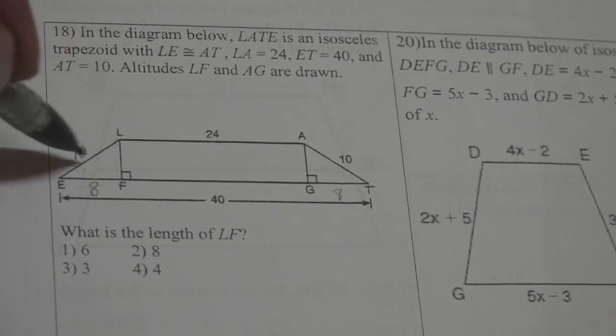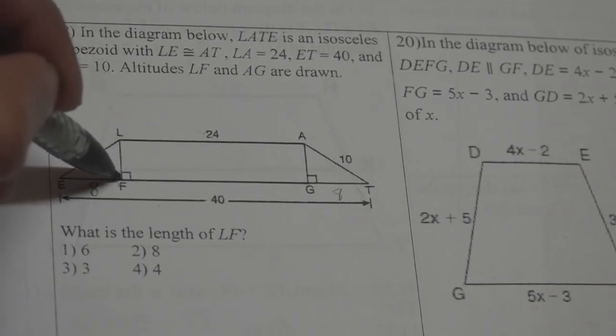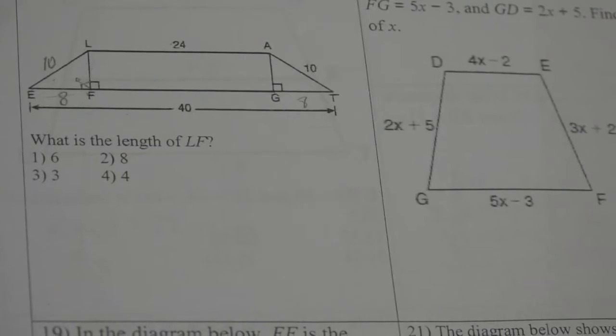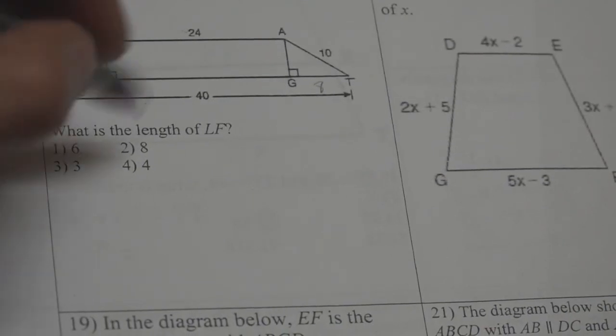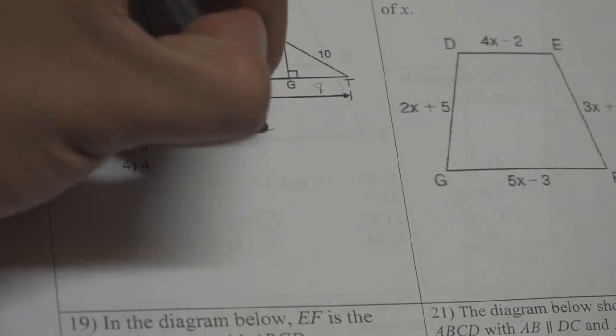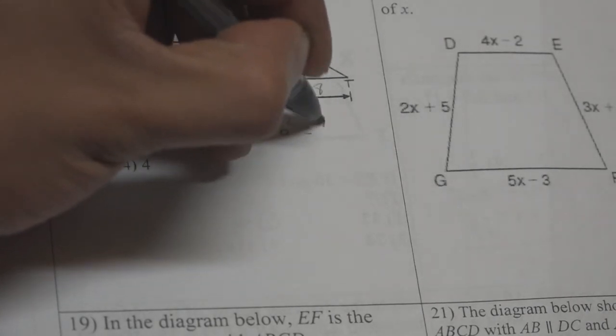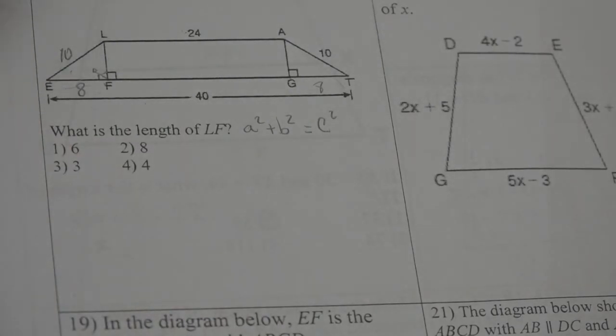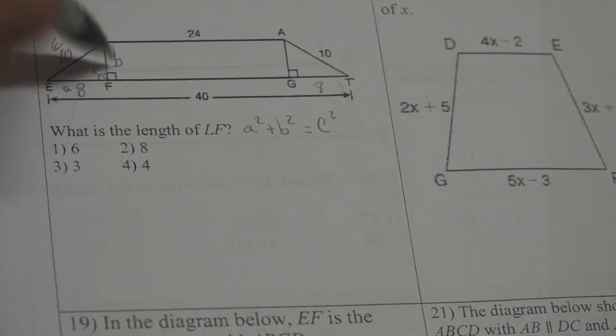So then, remember, opposite to the right angle is the hypotenuse. So, how am I going to set this up? This time I'm going to use a squared plus b squared equals c squared. Before I was writing it backwards, it doesn't matter. Okay, so let's label this. We already know this is the hypotenuse, so this is going to be c. I'm going to call this a, and I'm going to find b. All right, good? Cool then.